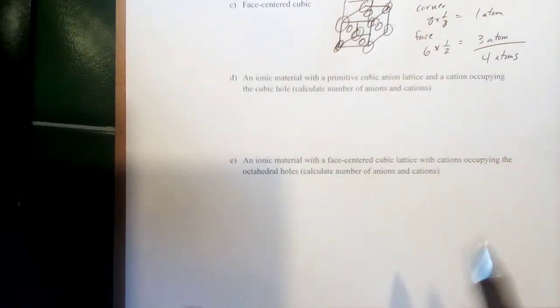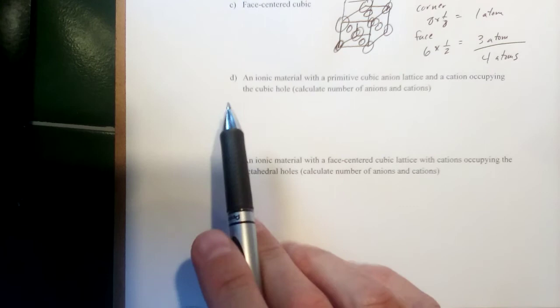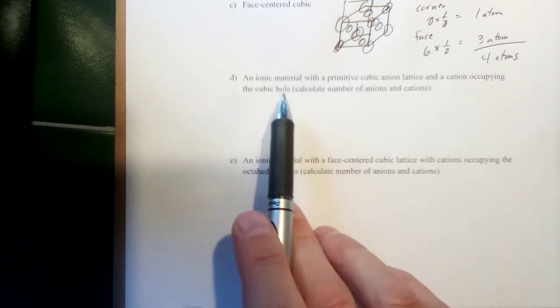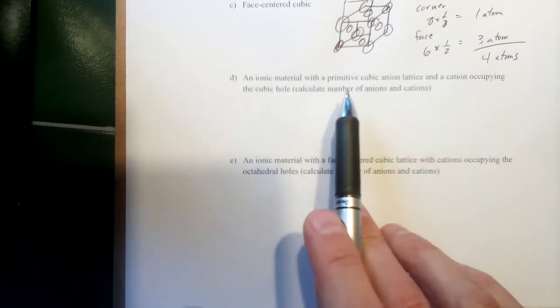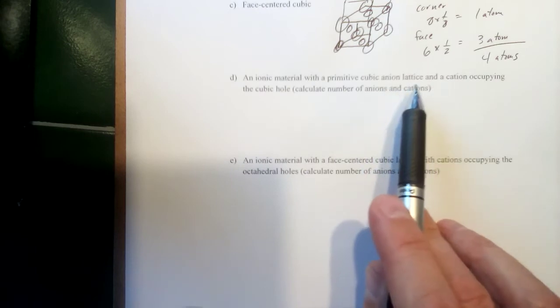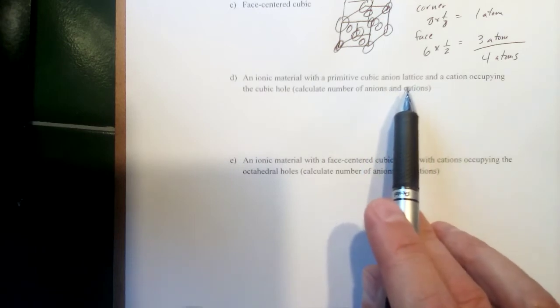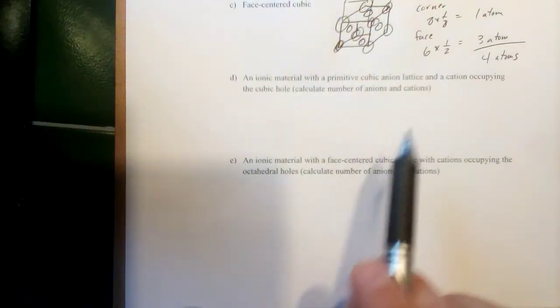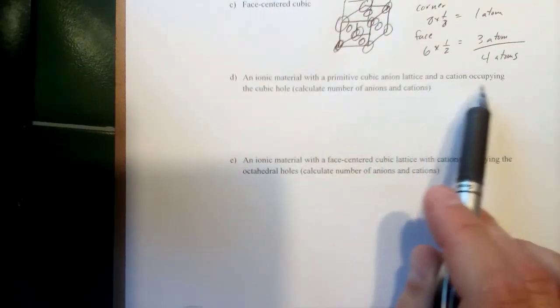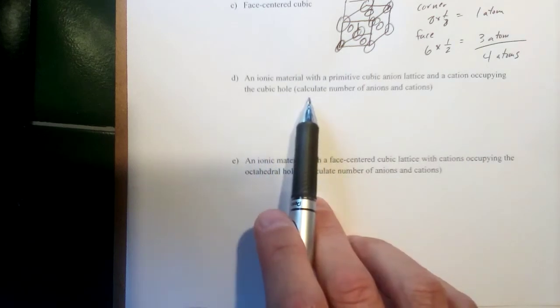Moving on to part D. Now we're talking about an ionic compound or ionic material. Primitive cubic anion lattice. So the anions are arranged in a similar fashion to what we saw in part A there, the primitive or simple cubic lattice. And then there's a cation occupying the cubic hole.